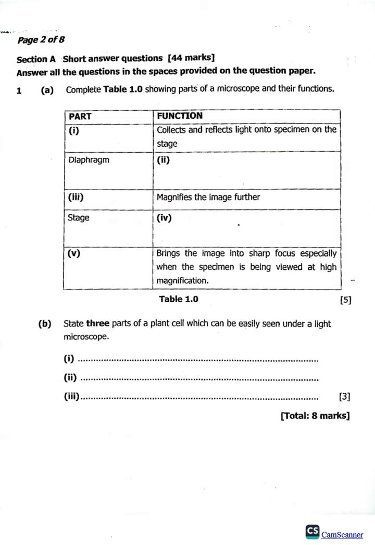In this video, we are going to revise some questions from section A of 2017 paper 2 biology for external. Here we have the first question, complete table 1.0 showing parts of a microscope and their functions. We have been given a table that has two columns. The first column shows the parts of a microscope and the second column shows the functions corresponding to each part of a microscope.